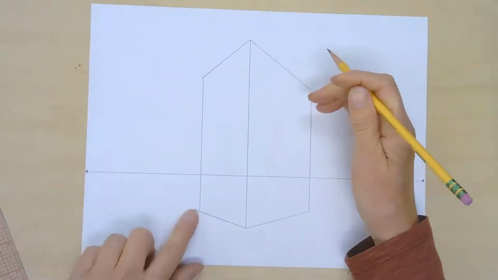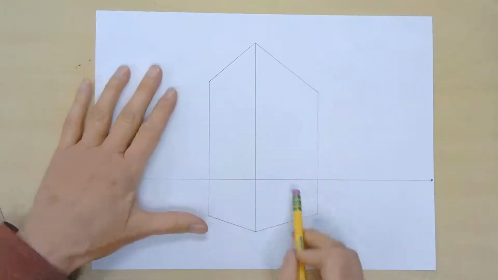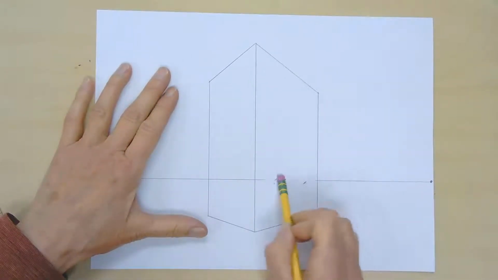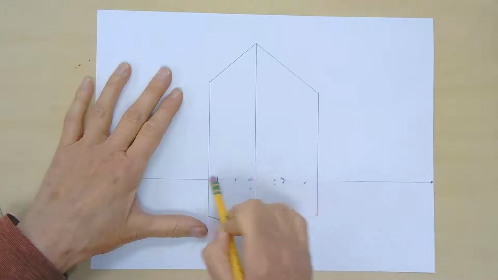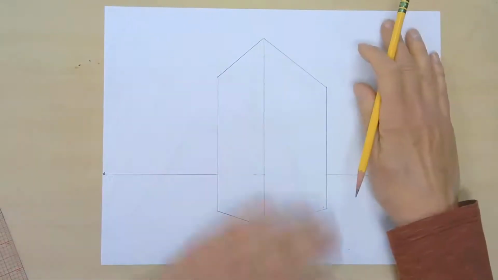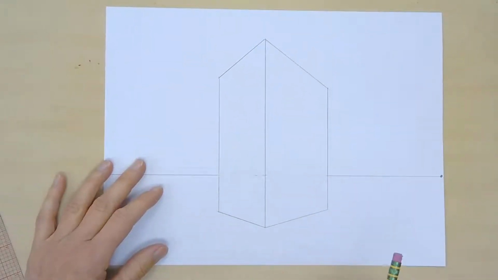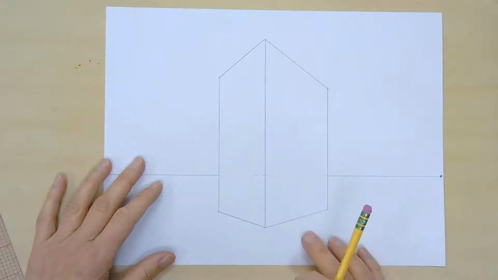This time I have a bit more that I need to erase on the bottom. I'm going to erase my eye level line inside of the building so I can see it. Great, basic building shape. A lot of buildings have places that dent in on the side, so that's what we're going to work with today, problem solving those dents.